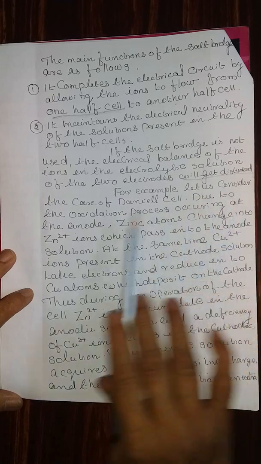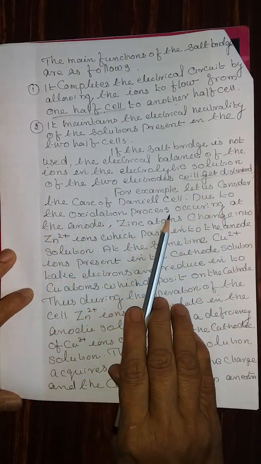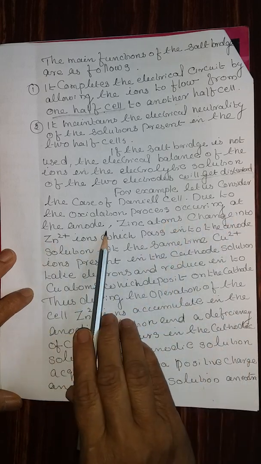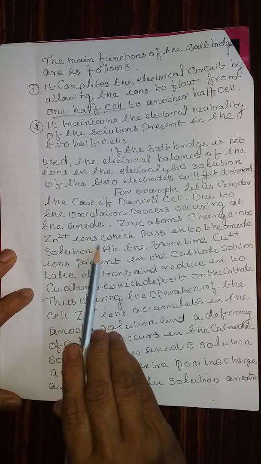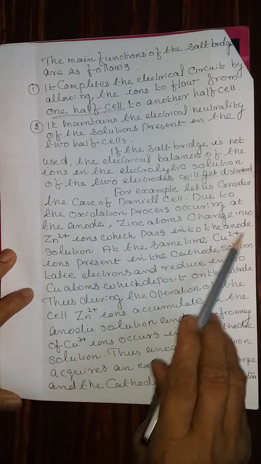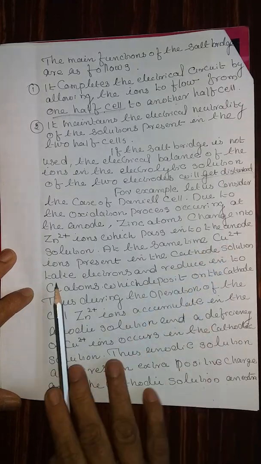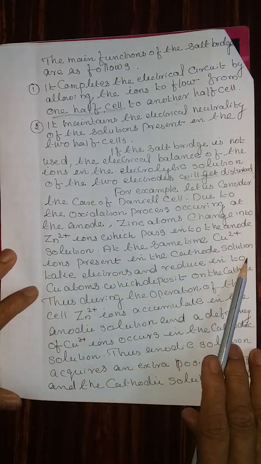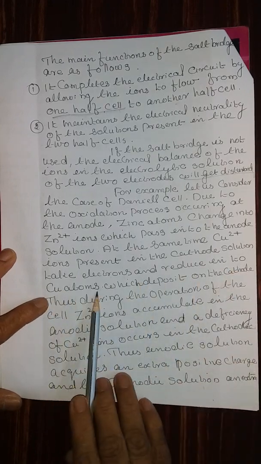For example, let us consider the case of a Daniell cell. Due to the oxidation process occurring at the anode, the zinc atoms are changed into Zn2+, which pass into the anode solution. At the same time, Cu2+ ions present in the cathode solution take the electrons and are reduced to copper atoms.